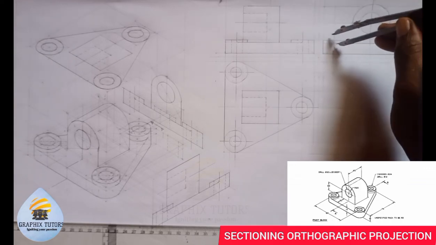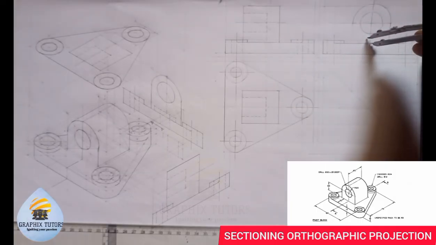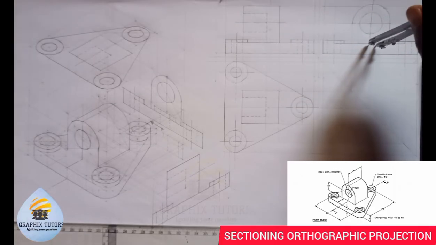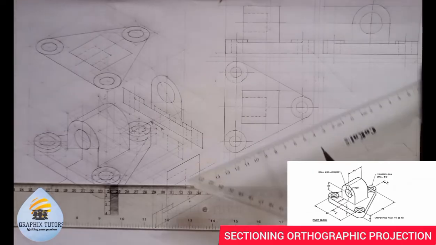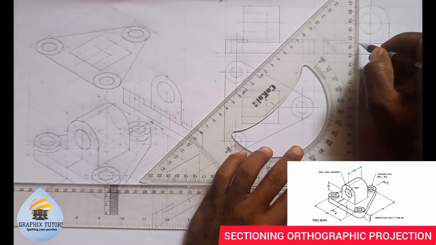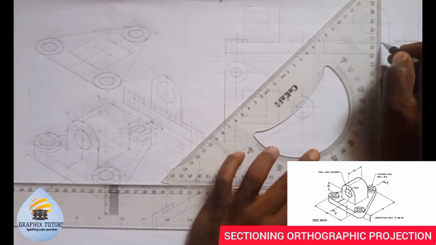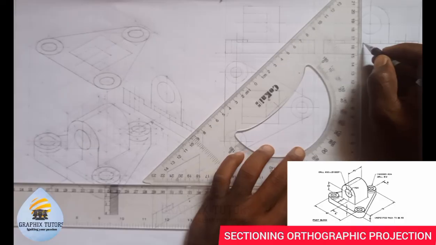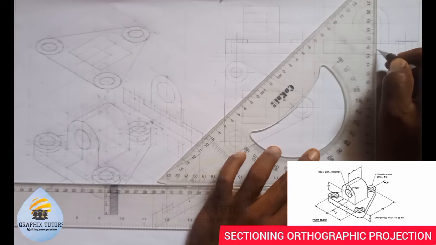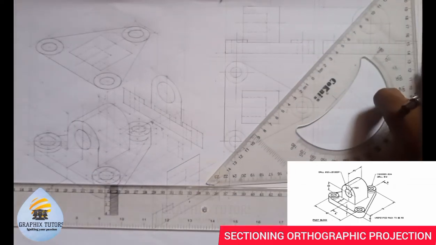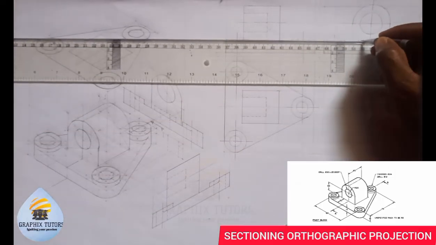Then you take the other drill here, which is 6. You place it here. You also mark 6 here, and also 6 here. And now just close that up this way. From this point, hidden line. From here also hidden line. Then here also hidden line. Here too hidden line. Then the last from here to here also hidden line.